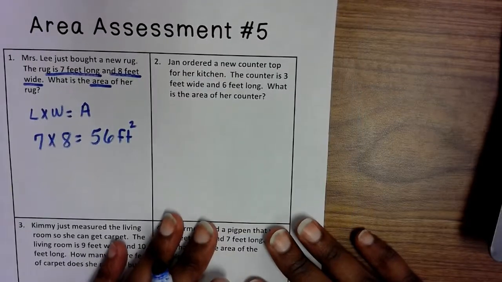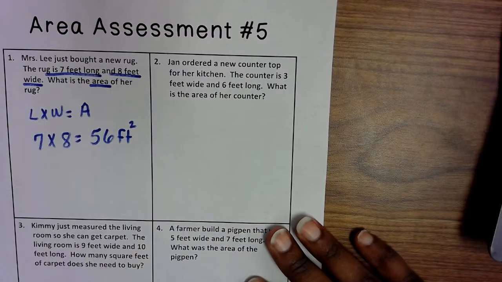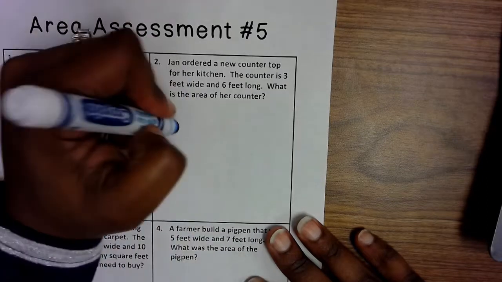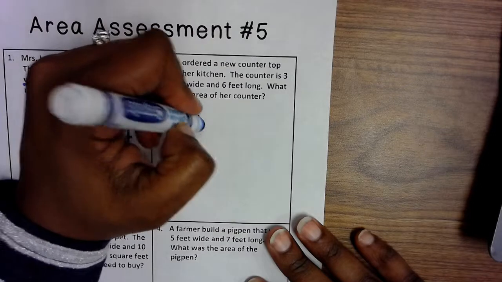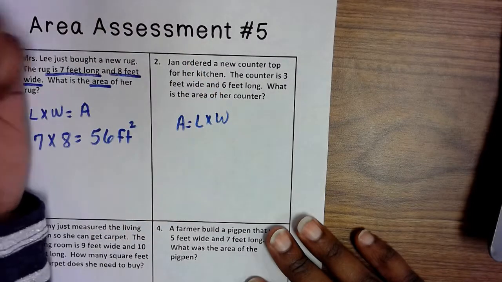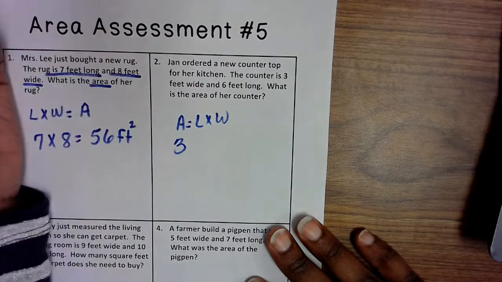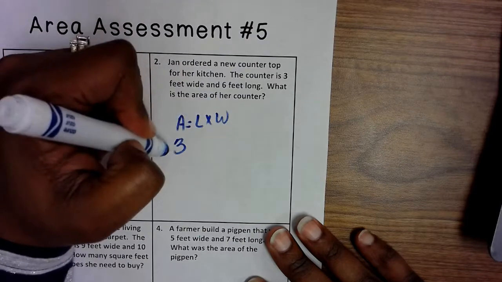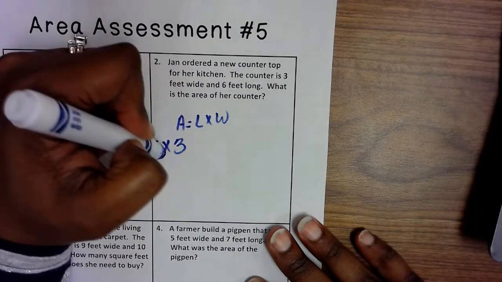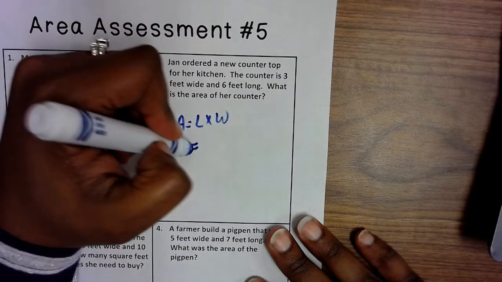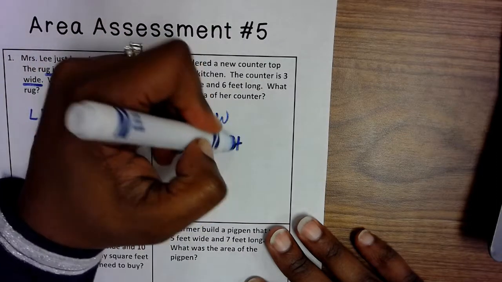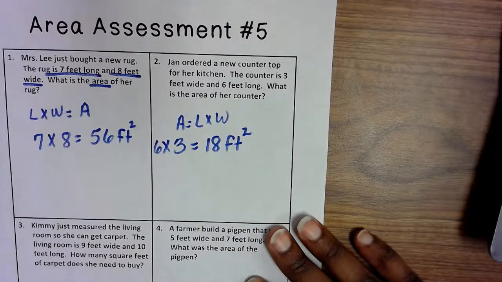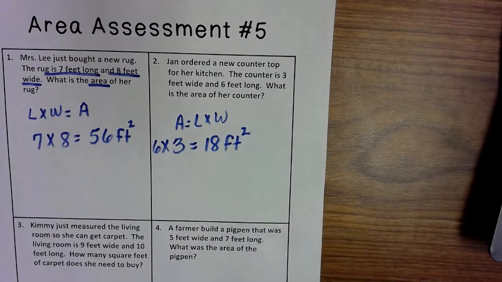Number 2, Jan ordered a new countertop for her kitchen. The counter is 3 feet wide and 6 feet long. What is the area of her counter? Again, we're going to do area equals length times width. The counter is 3 feet wide and 6 feet long. So 6 times 3 equals 18 feet, but it needs to be squared because they're area units. Remember that area is a distance inside of a shape, and we find it by doing length times width.